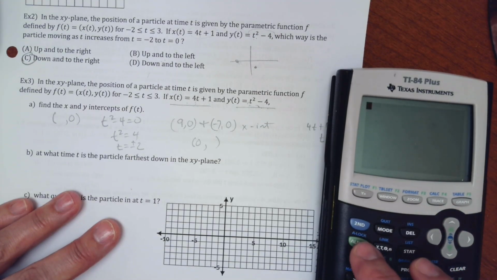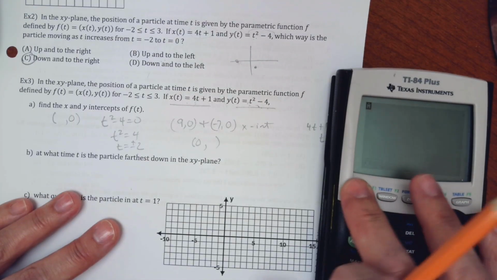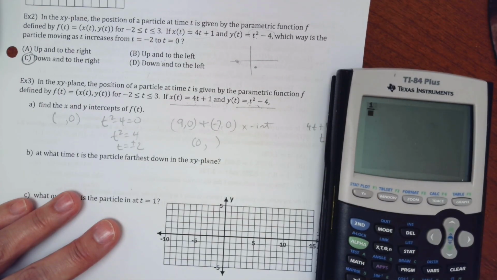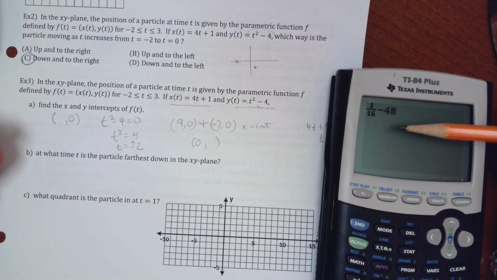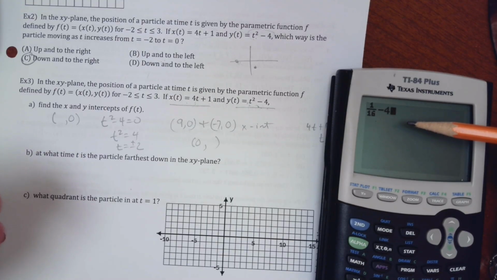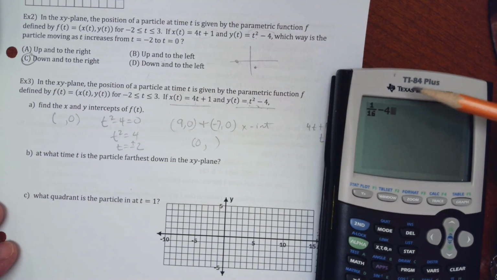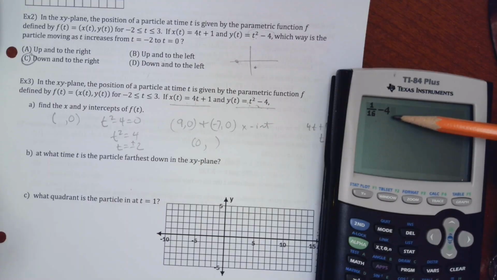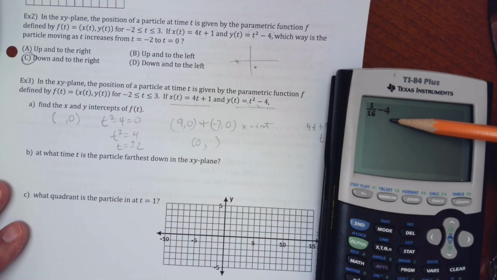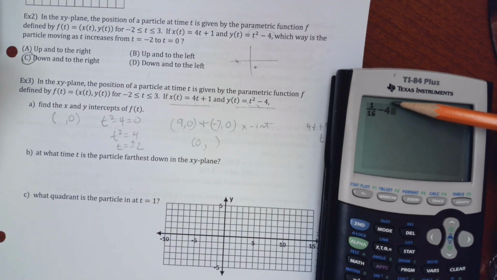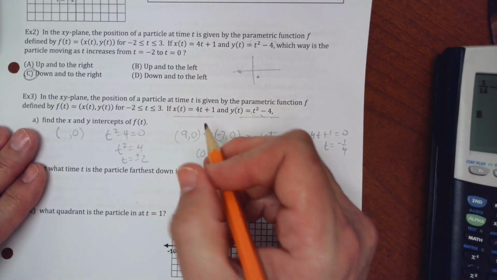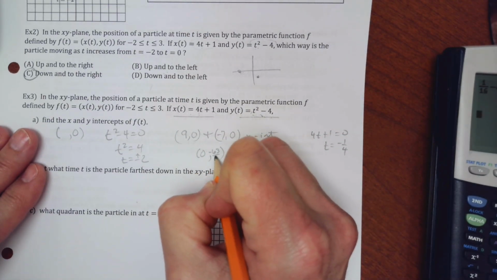All right, so 1/16 minus 4. Now 4 is going to be 64/16. So 1 over 16 minus 64 over 16 is going to be negative 63 over 16.